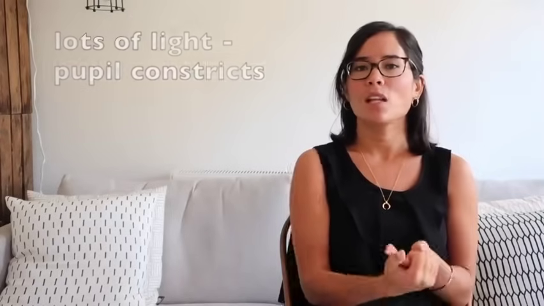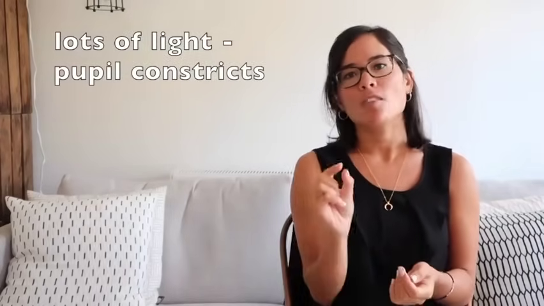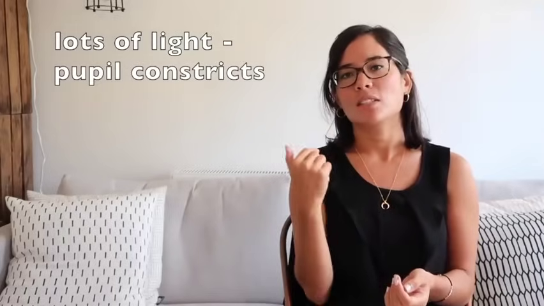We now need to look at the pupil reflex. So the pupil changes its diameter dependent on light levels. So if there's lots of light, the pupil needs to be narrower, and that's to prevent damage to the retina, because too much light entering the eye will damage the retina. If we're in a dim or dark room, the pupil obviously needs to be nice and wide in order to allow as much light into the eye as possible.